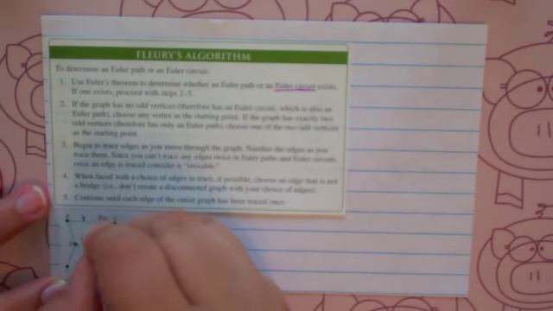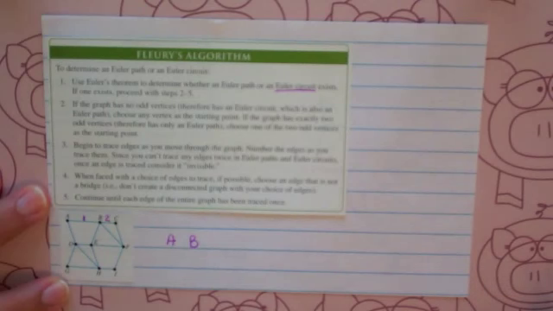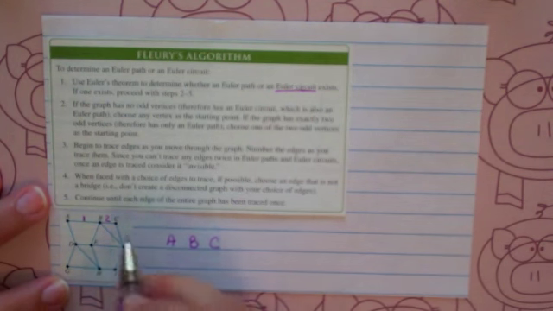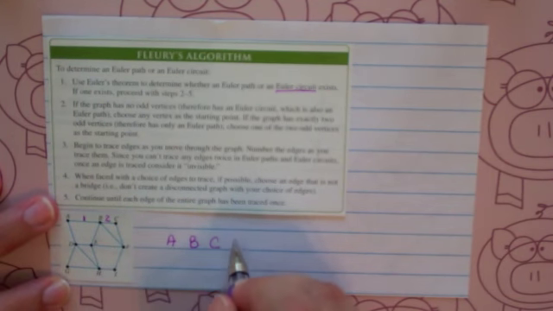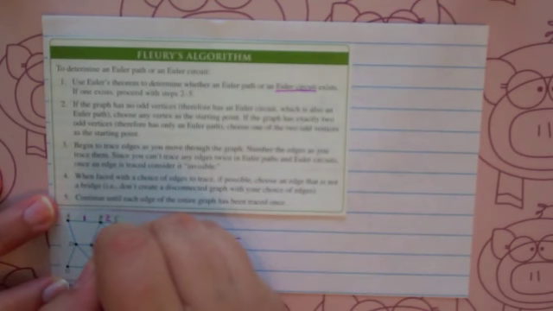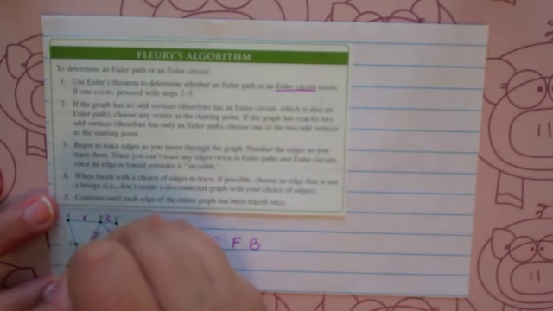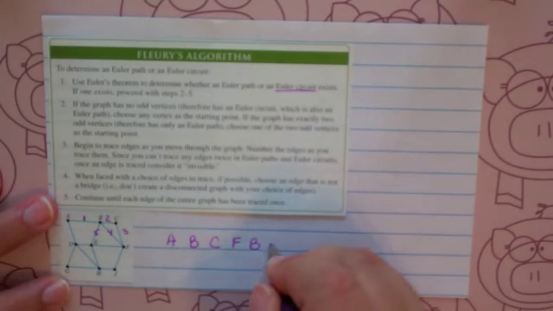From B, let's go to C. I'm going to number that 2. From C, notice there's only one way to go because we can't go back that way. So let's go to F. Now we could keep going down around, but why don't we go up this path right here. So from F we went back to B. From B, there's only one way to go. We've got to go to E.